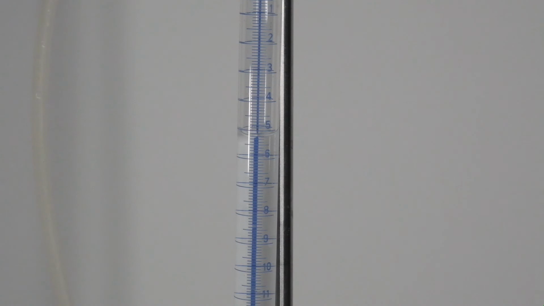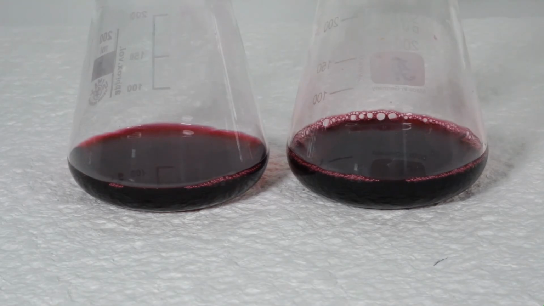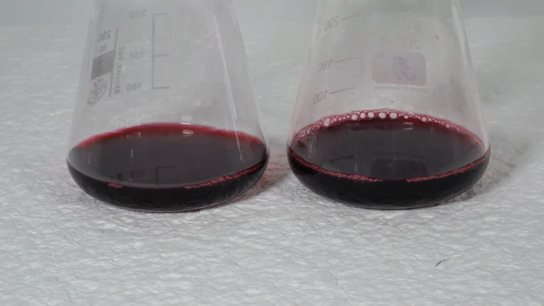So we get the result of 52 mg free SO2 per liter including radiotones. On the left side you see the wine before the titration. On the right side you see the wine with the blue staining after titration. As you can see, there is no difference.